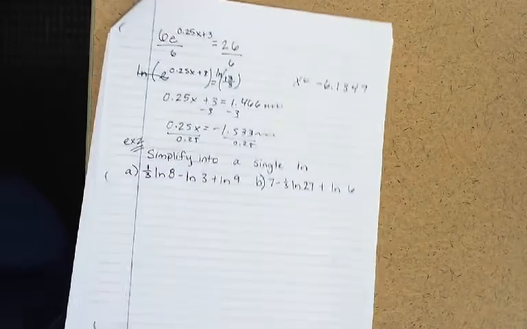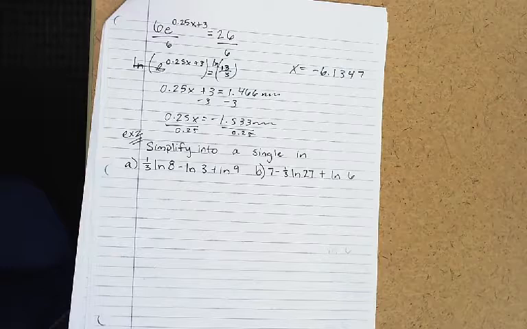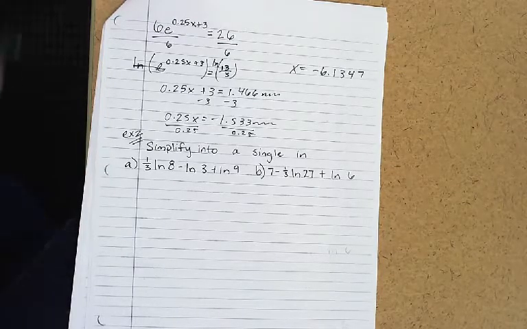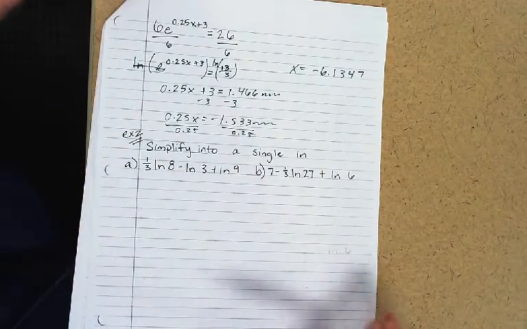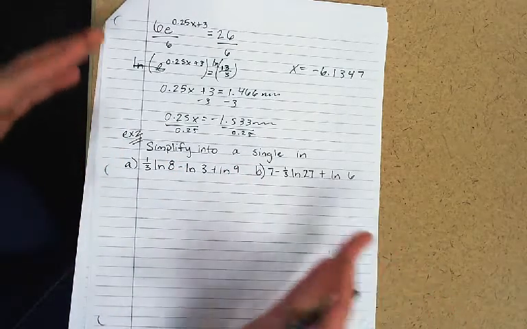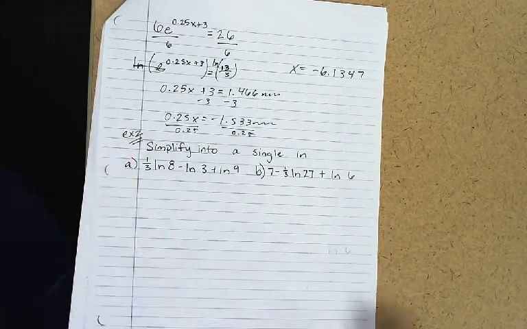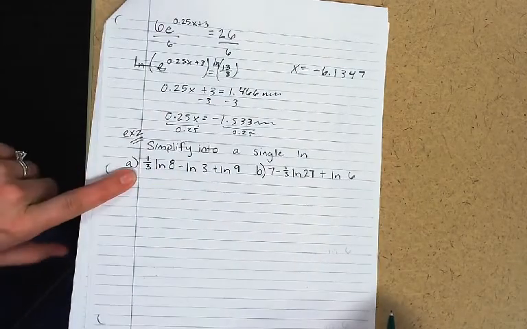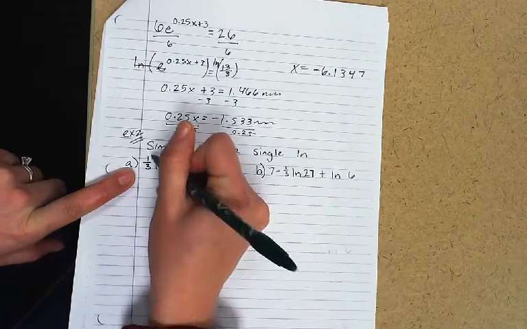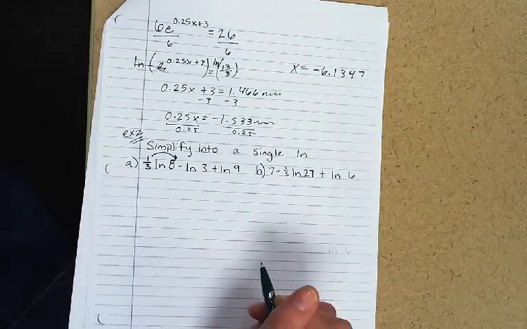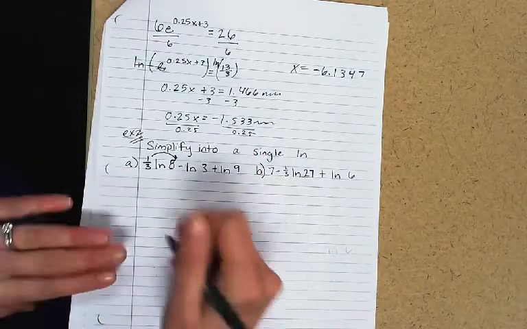Okay, so the next one says simplify into a single logarithm or a single natural log. So basically what we're doing is we're using those properties of logs that we learned last week when we were breaking them up. And now we're going to put them all back together. So the first thing you need to do is if there's ever a number in front, apply that exponent back. So you put it back up as an exponent.